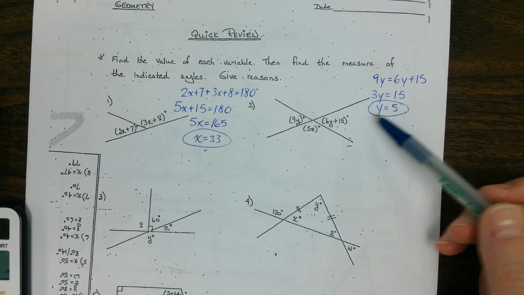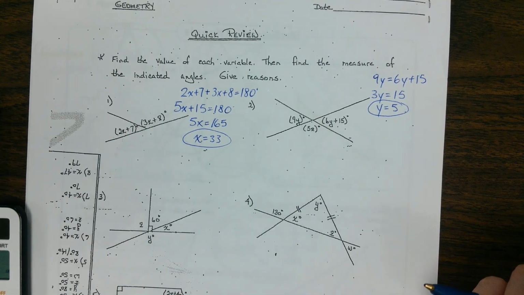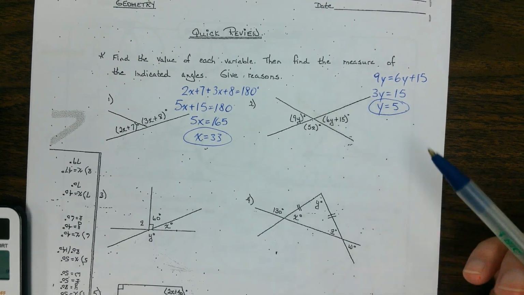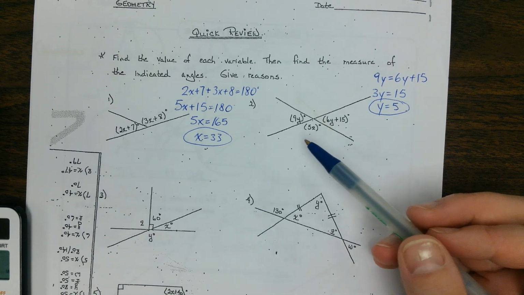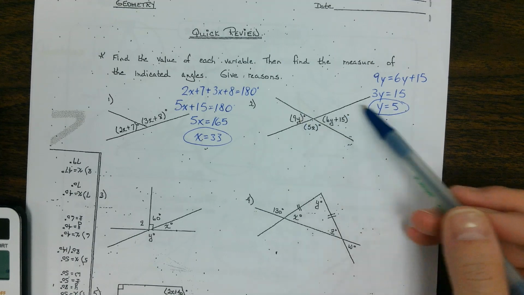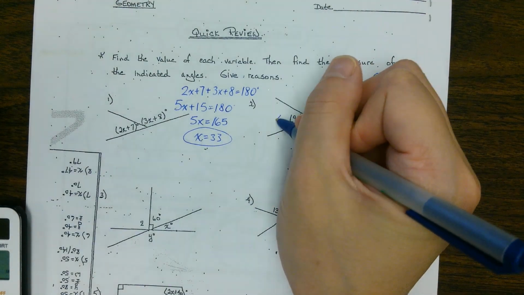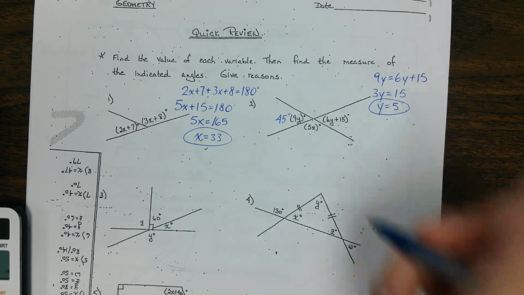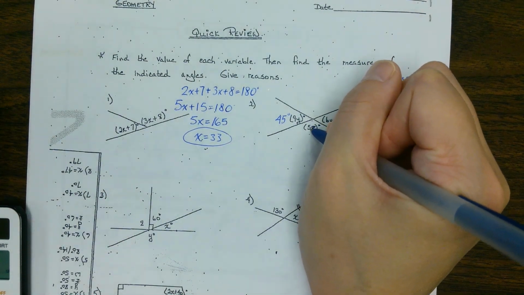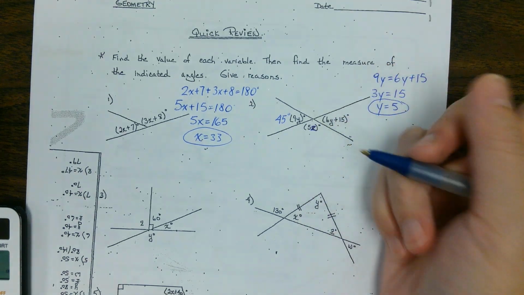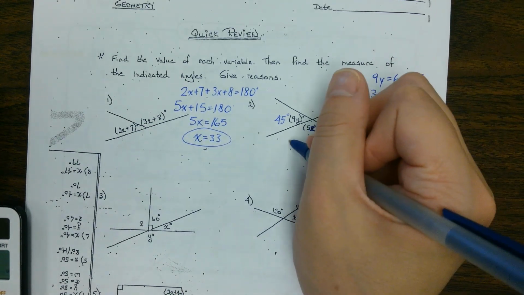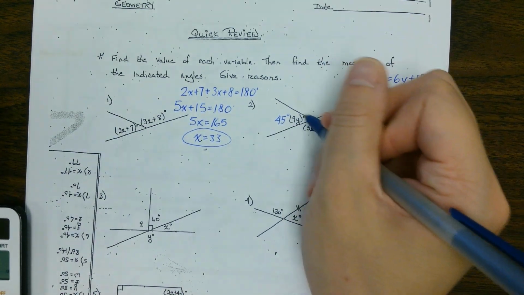How am I going to use this to solve for y? Sorry, to solve for z. I sub this into where? 9y. Yeah, so this is 9y. If y is 5, that means this angle right here is 45 degrees. Z. Oh, it's a Z. On the new version, I did make it clear that this was a Z. Yeah. So if this is 45, then Z right here is a supplementary angle.